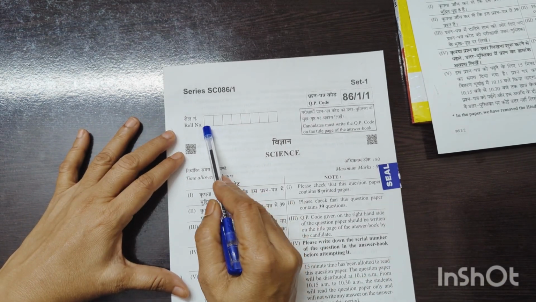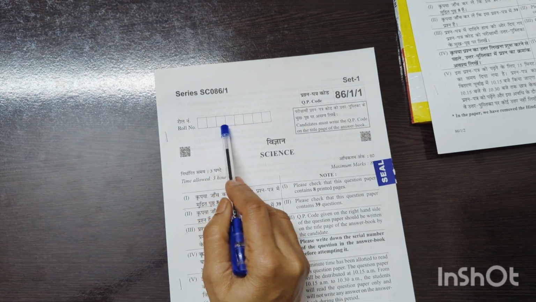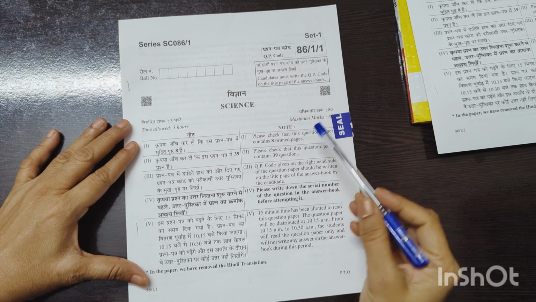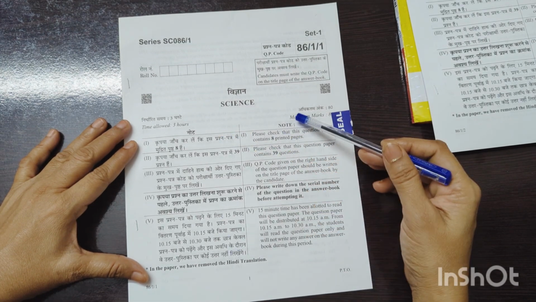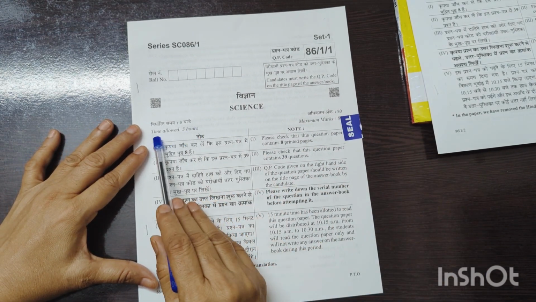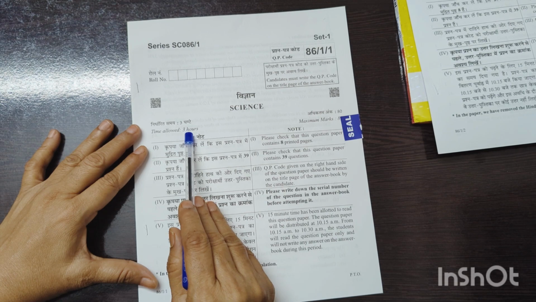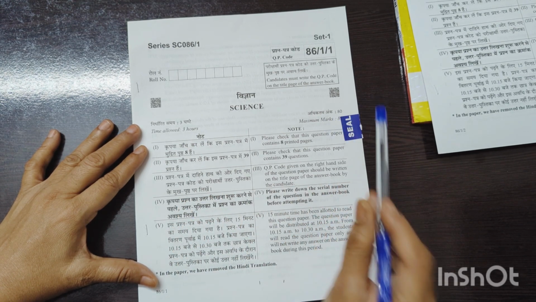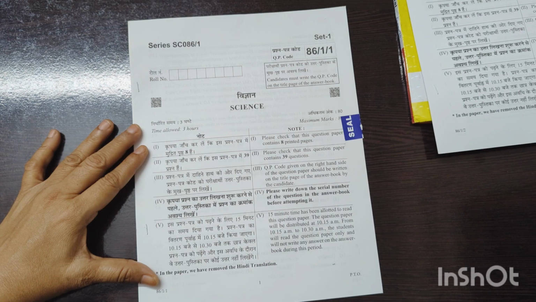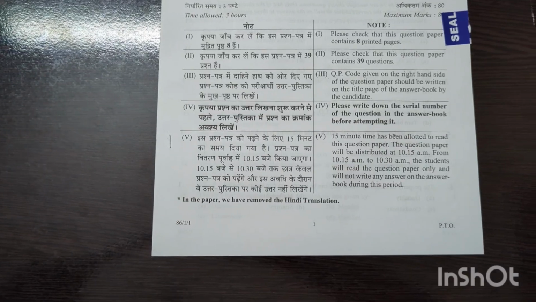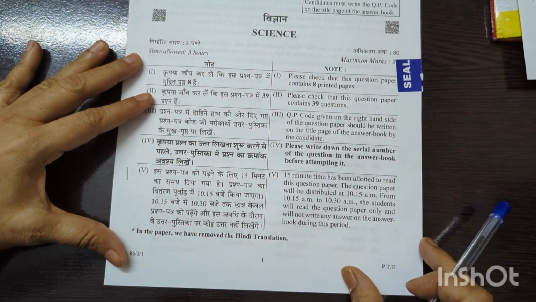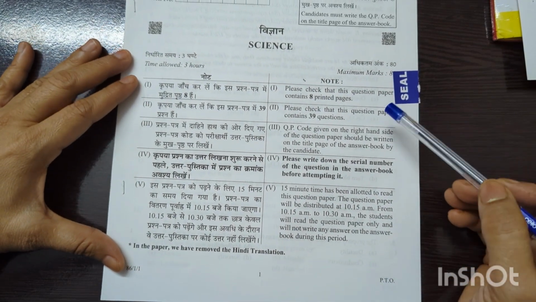Here you are supposed to write your admit card roll number. And then some instructions in Hindi as well as in English: science paper, time allowed 3 hours, maximum marks 80. I'm just bringing the camera a little bit down so that things are clearly visible. So what are the instructions first?